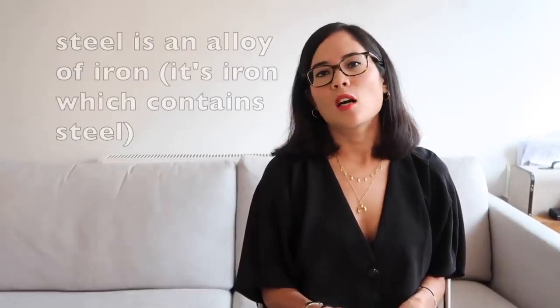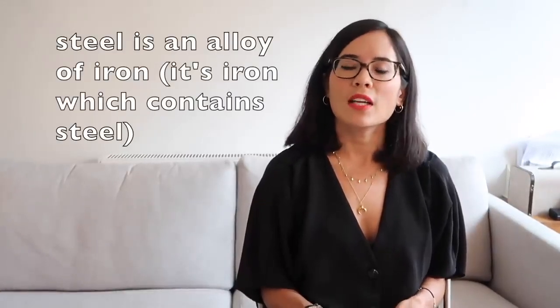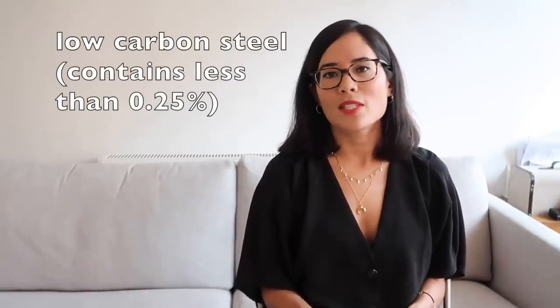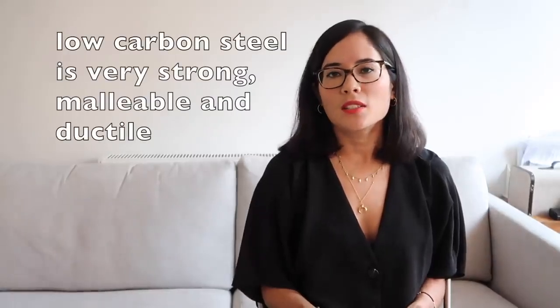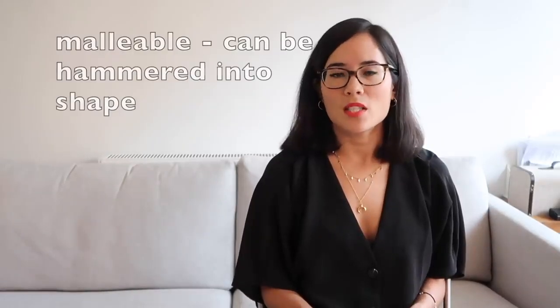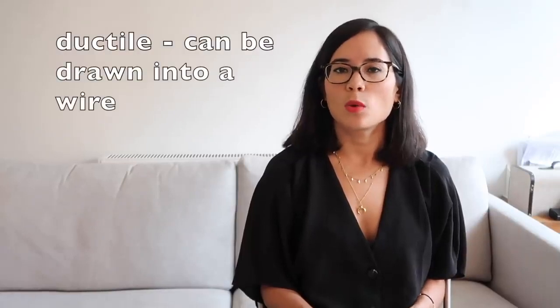Looking at the uses of iron, you need to know about the different types of iron in terms of how much carbon they contain. Don't forget that when iron has carbon combined with it, it's now formed an alloy, and that alloy is called steel. So looking at low carbon steel, that's steel containing less than 0.25% carbon, you find that this steel is very strong, malleable and ductile. Don't forget, malleable means it can be hammered into shape, ductile means it can be drawn into a wire.